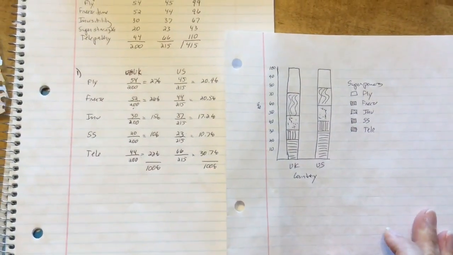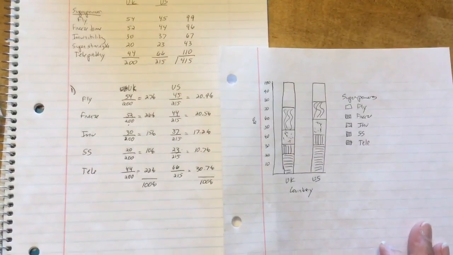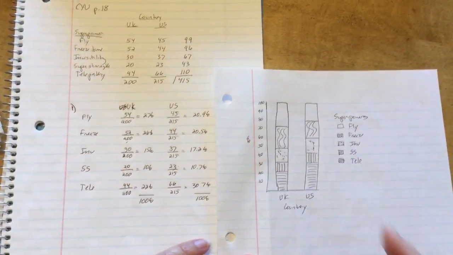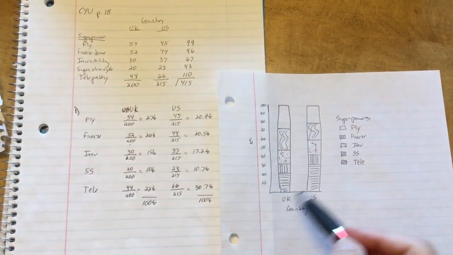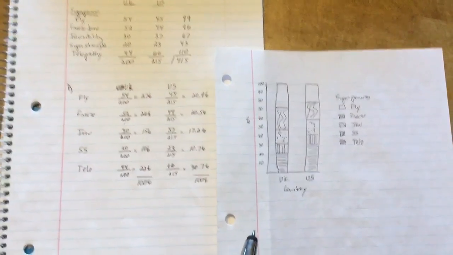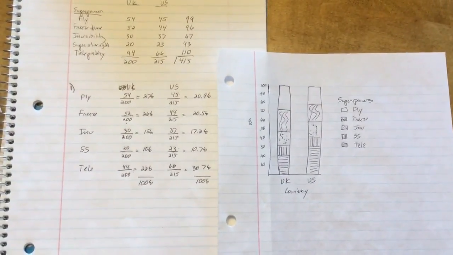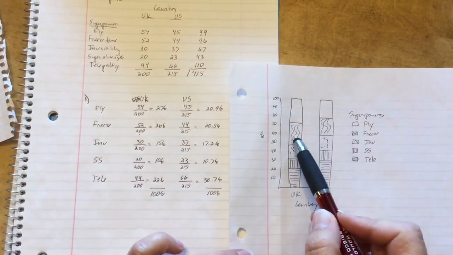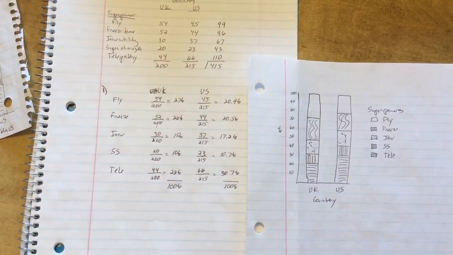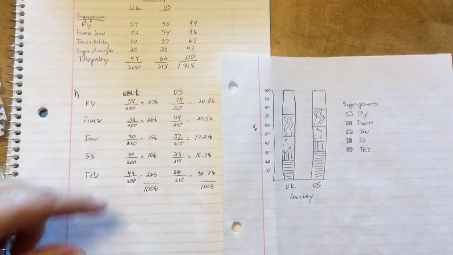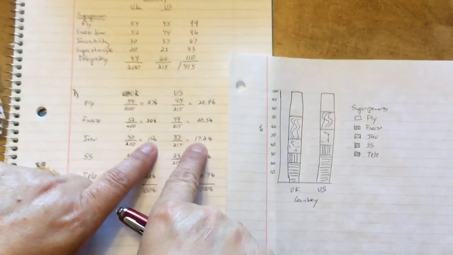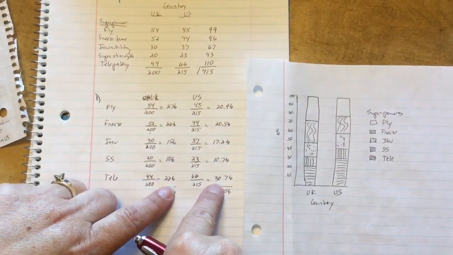The last question says, is there an association between country of origin and superpower preference? Well, looking at the distributions, the bar graphs, they're not exactly the same. They look close. That doesn't look that far off. That looks a little different. Those look about the same. That is a little far off. So when the distributions are different, and we can look at our numbers, these are a little different, these are getting closer, these are practically the same, and those are different.